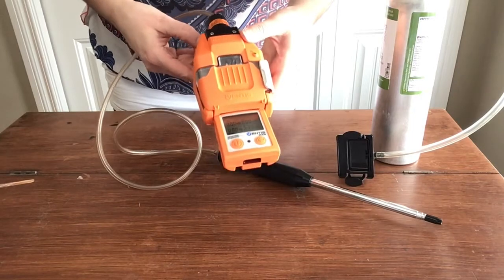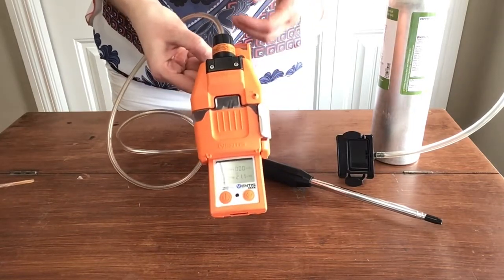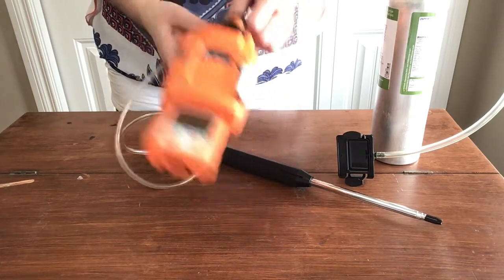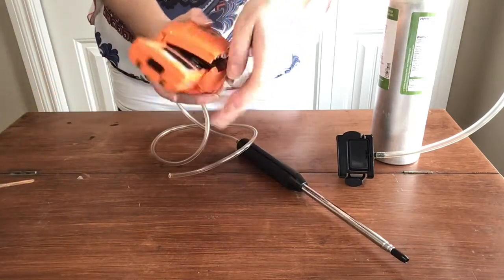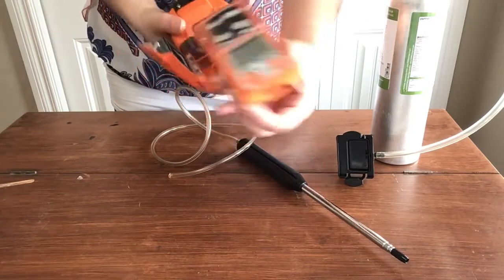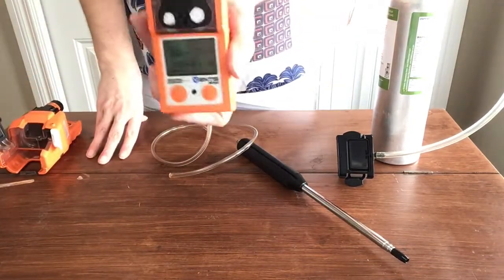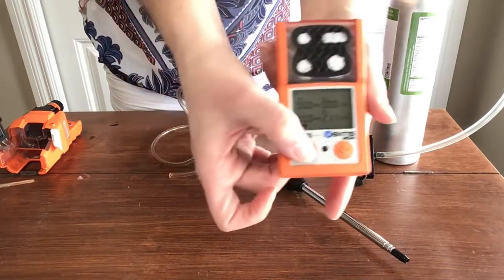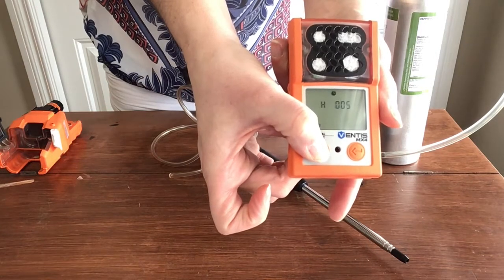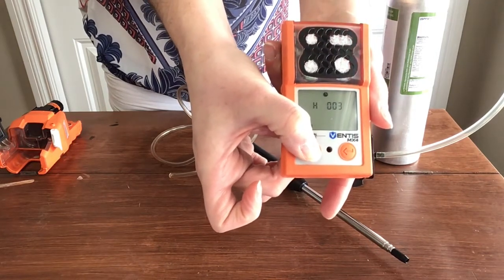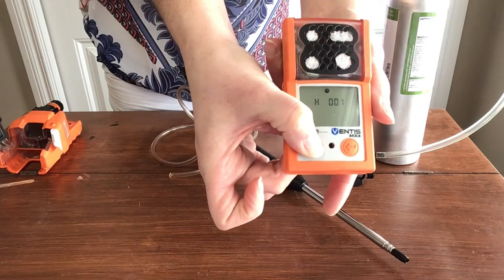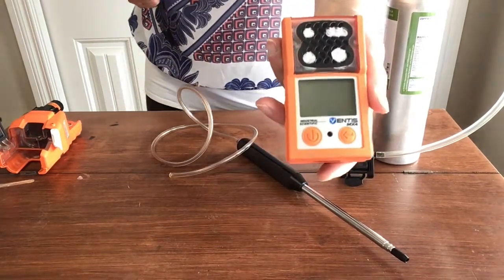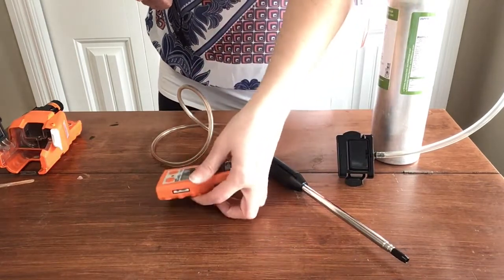To turn this one off, simply press and hold. Okay. And you want to take your gas monitor out. And then again, you've just got your gas monitor here. And to turn this one off, same thing, press and hold. And that's it. You want to make sure these stay fully charged. And that's all for today.